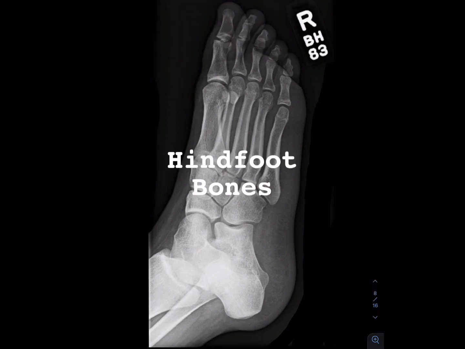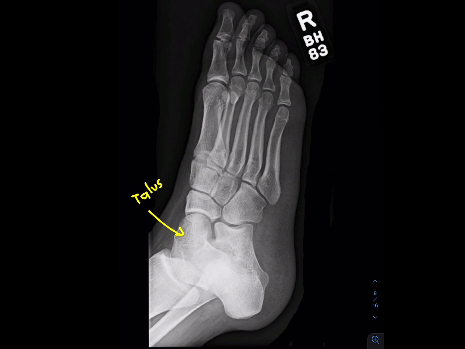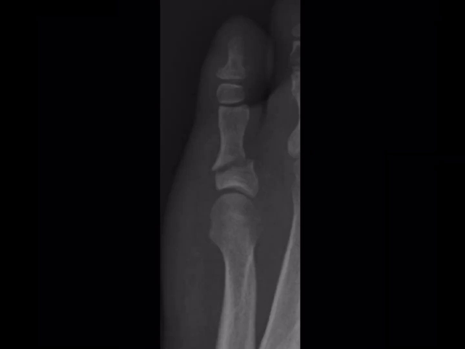Lastly, look at the hindfoot bones, which are the talus and also the calcaneum. And also don't forget to look at the hindfoot midfoot articulation. Now we have a look at the common pathology seen on foot radiographs.